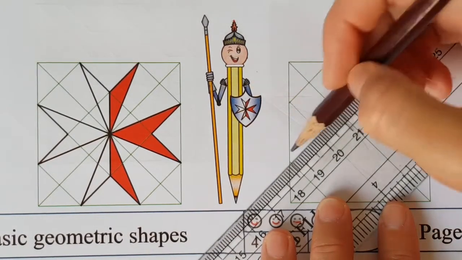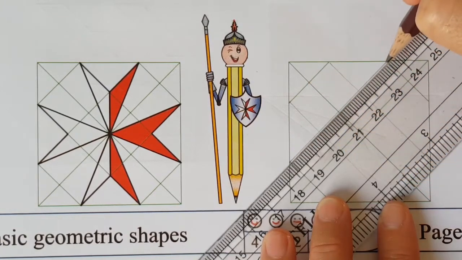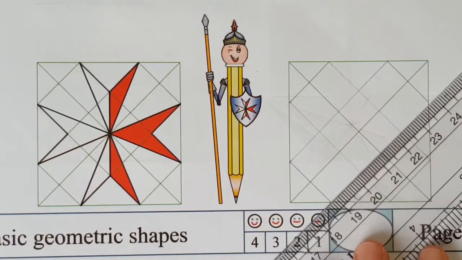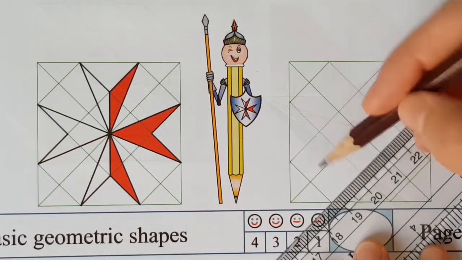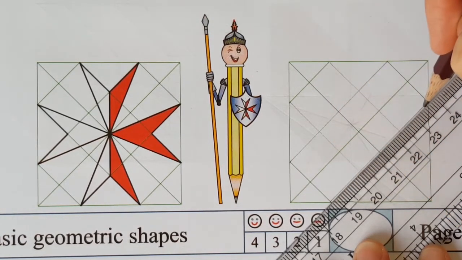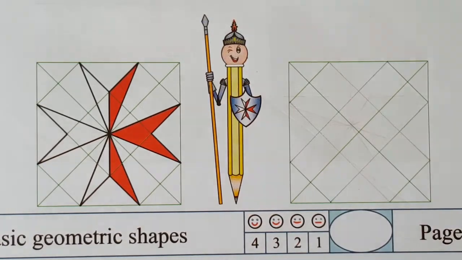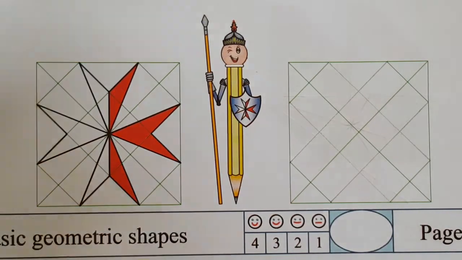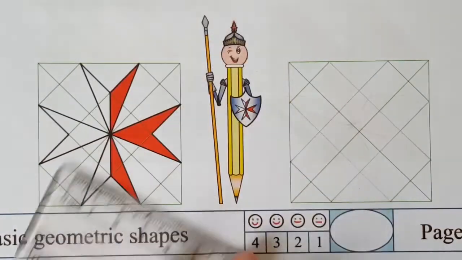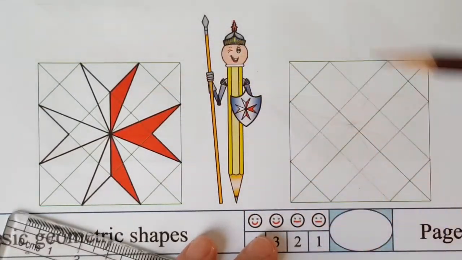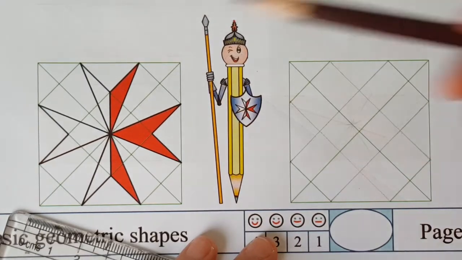And now this time, these lines are going to be intersecting each other. They're going to cross over each other. Alright, now let's start to construct the long diagonal lines of the cross.